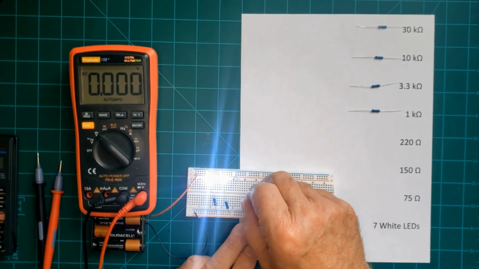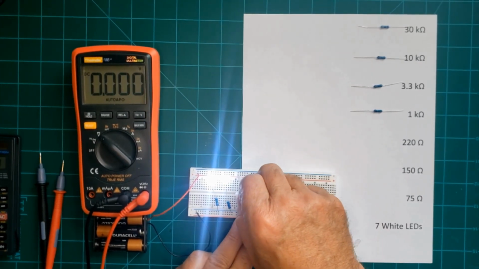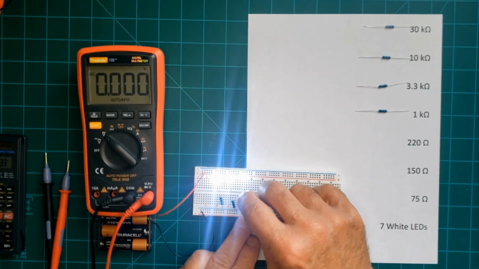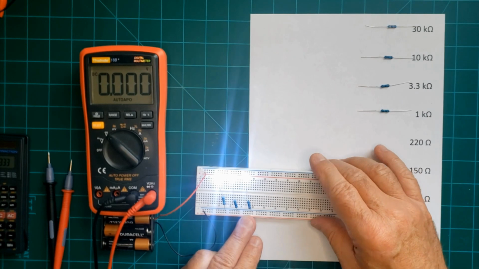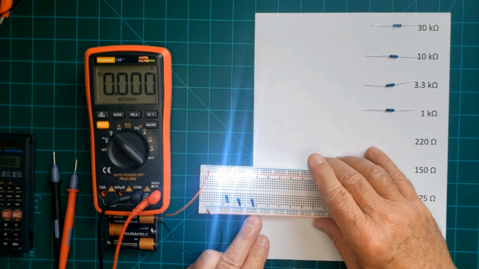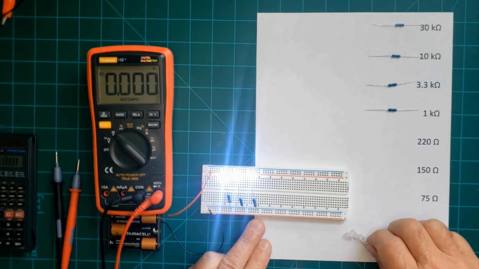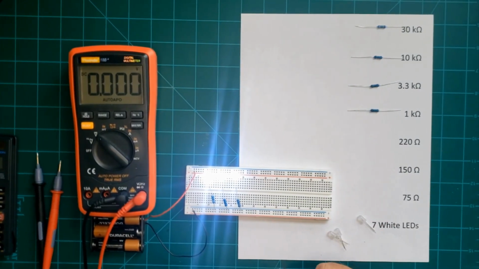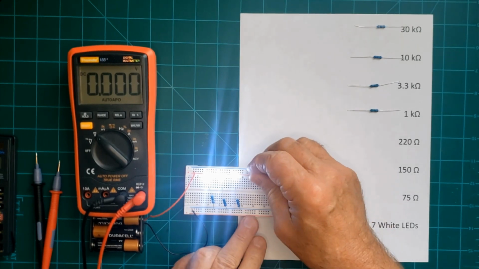So let's plug it in and see what happens. And again, I'm sure the camera might not be able to see, but I can see a slight drop. All right, let's continue on, increasing our resistance as we go.